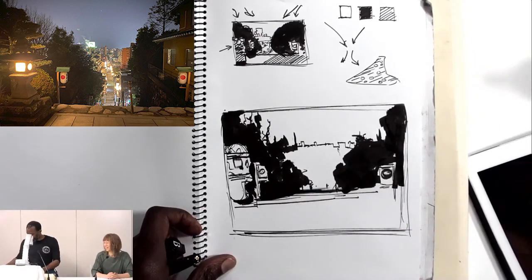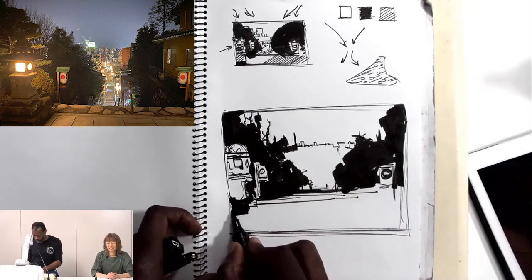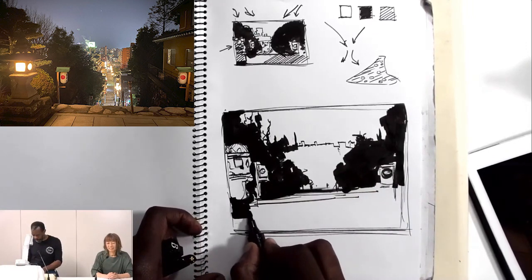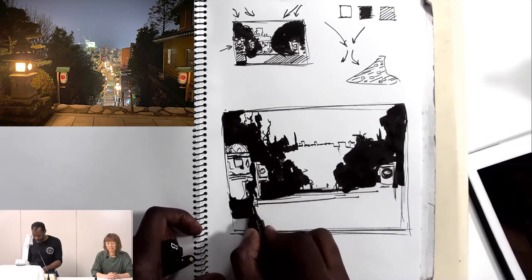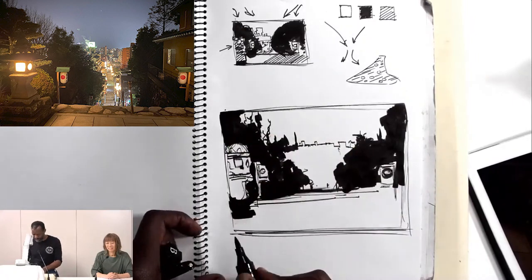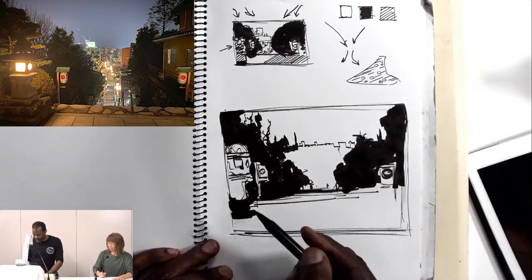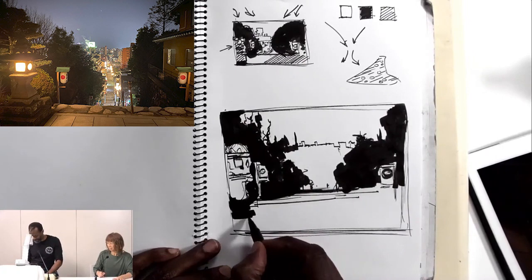And another thing: don't beat yourself up as you're going along, because this is art. So it's a process. It's okay. Give yourself some permission to work things out as you're working.